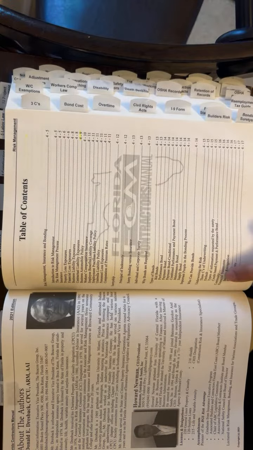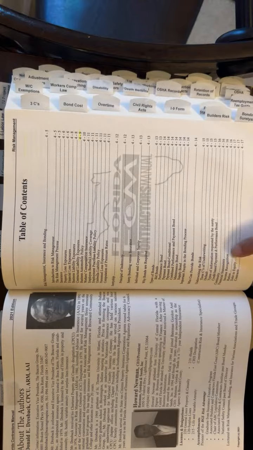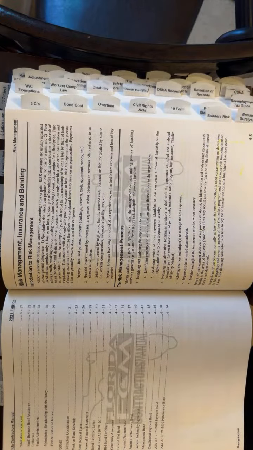And then we also have financial statements, income recognition, ratios, debt to equity, contracts. You guys will also get to know about the bond costs, premiums, and all those sorts of good stuff.